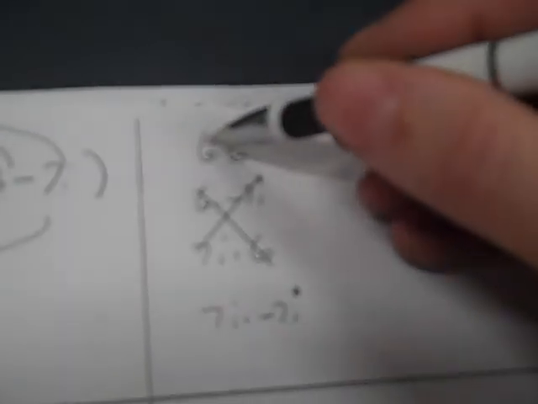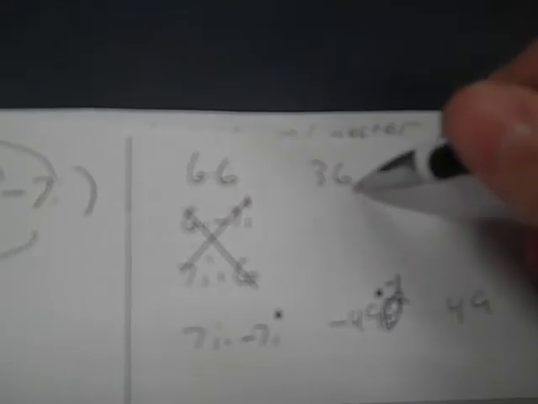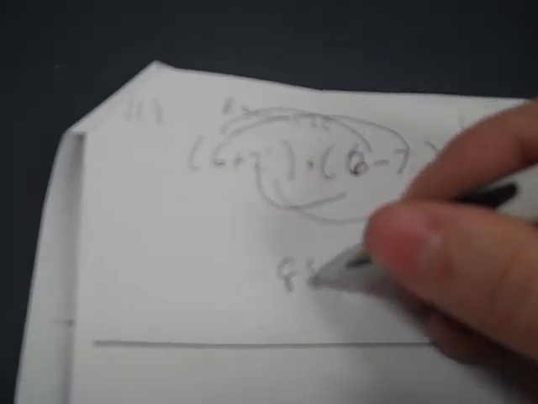Now, because we're multiplying conjugates, meaning it's a positive and a negative of the same exact expression, I don't need to find these because they're going to add up to 0. So 6 times 6 is 36. 7 times negative 7 is negative 49, i to the second. But then i to the second is actually equal to negative 1. So I multiply, and that's positive 49. Then we add those. Gives me 85.